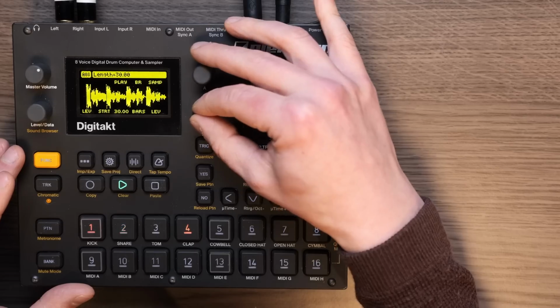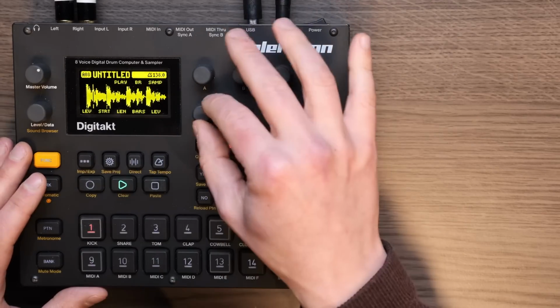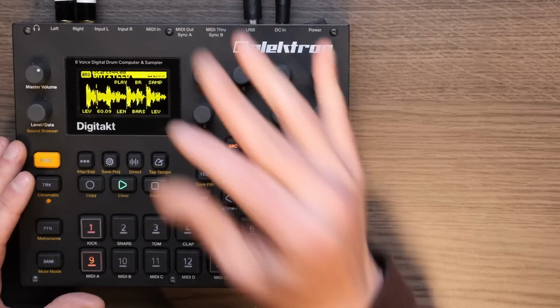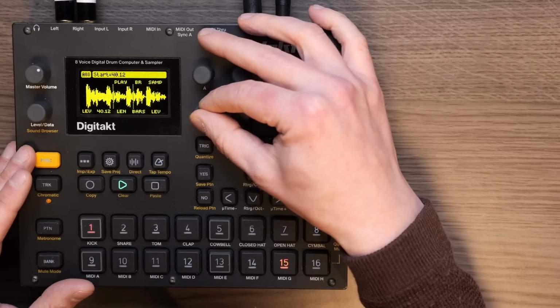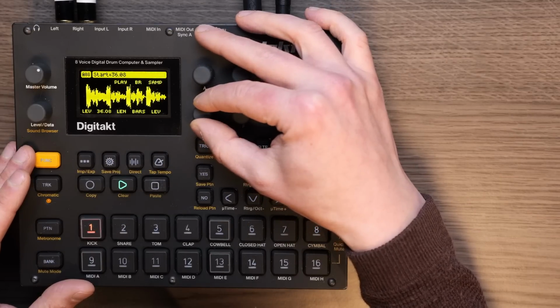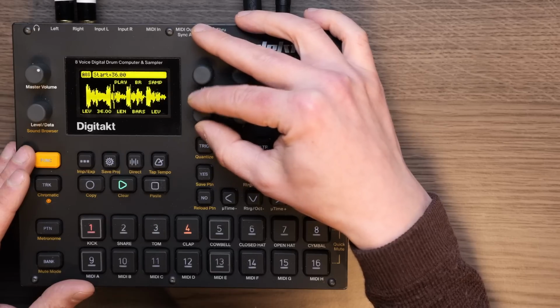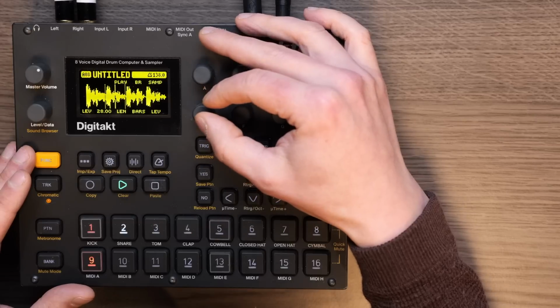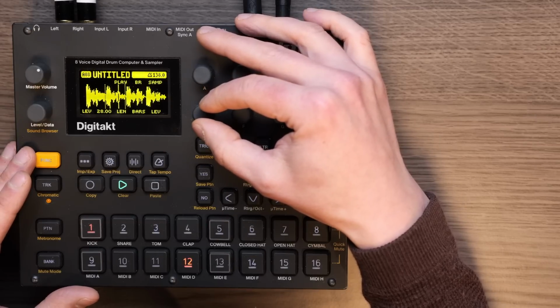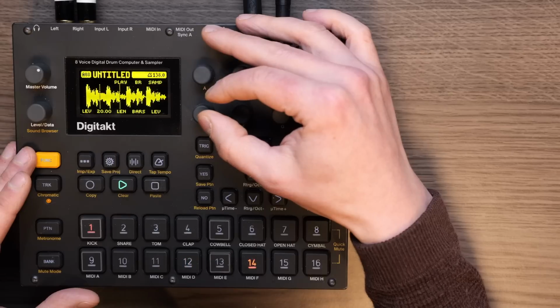Also cool. Now let's play with the starting point. The length is 30, but I can set this to, see? You can really experiment a little bit.